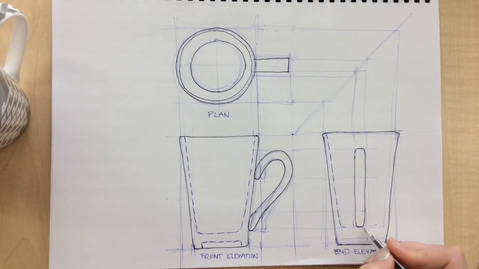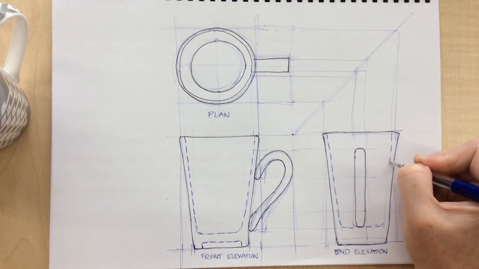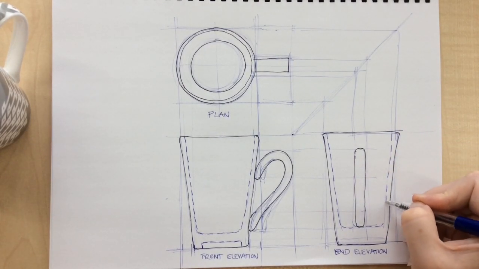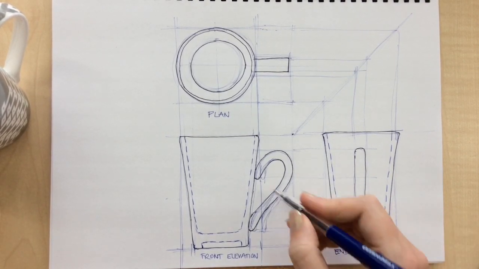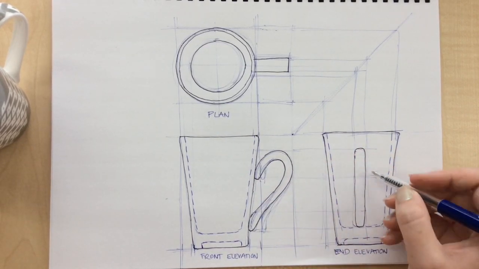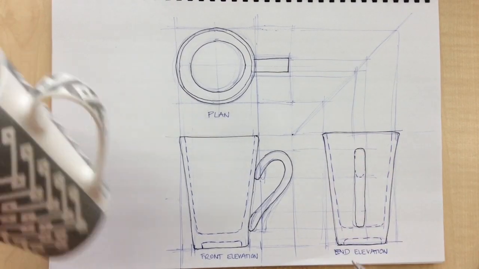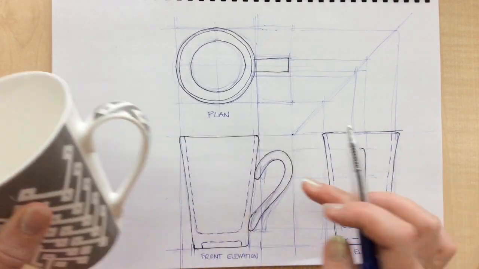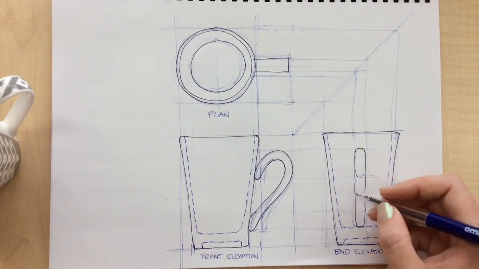And it just helps to express the complexity within this design that is not on the outer edges. There's also, we can show that the handle itself, the shape of it is rounded in here, but from this view we cannot see that.